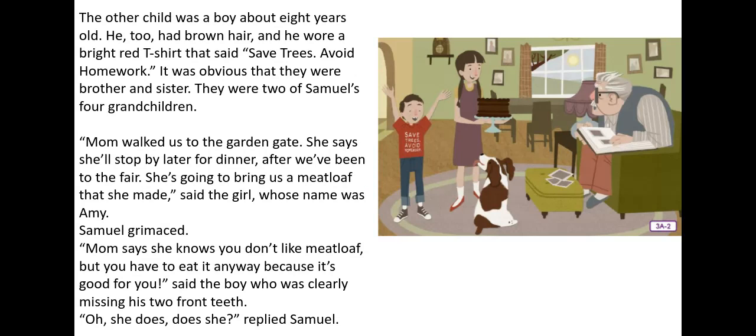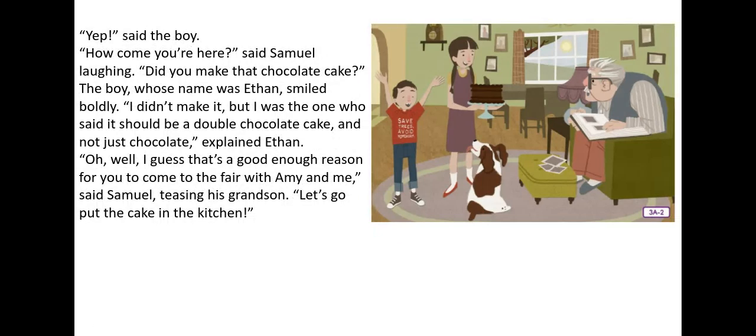"Oh, she did, did she?" replied Samuel. "Yep," said the boy. "How come you're here?" said Samuel, laughing. "Did you make that chocolate cake?" The boy, whose name was Ethan, smiled boldly. "I didn't make it, but I was the one who said that it should be a double chocolate cake and not just chocolate," explained Ethan. "Oh, very well. I guess that's a good enough reason for you to come to the fair with Amy and me," said Samuel, teasing his grandson. "Let's go put the cake in the kitchen."